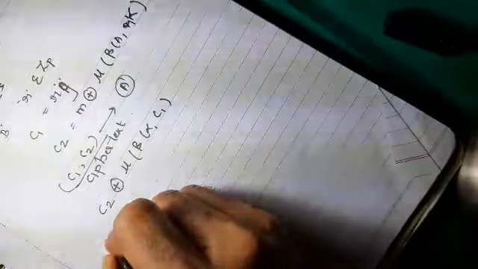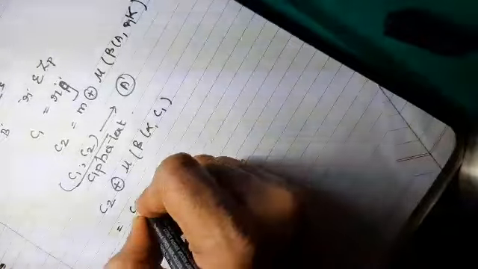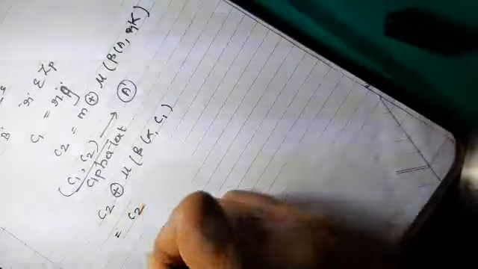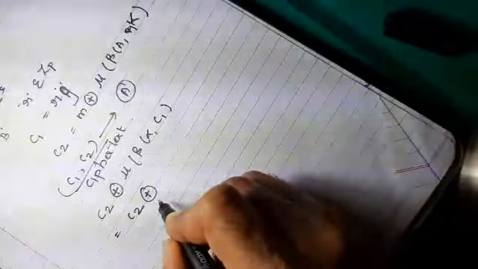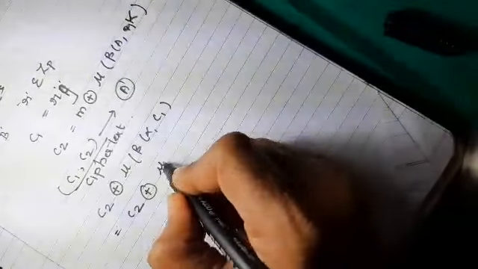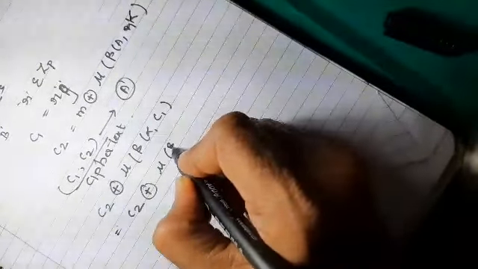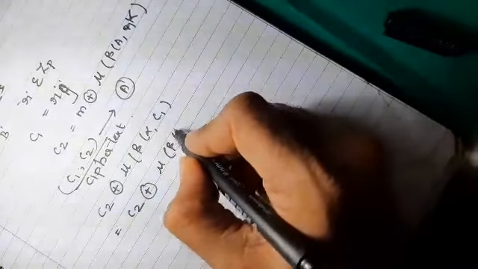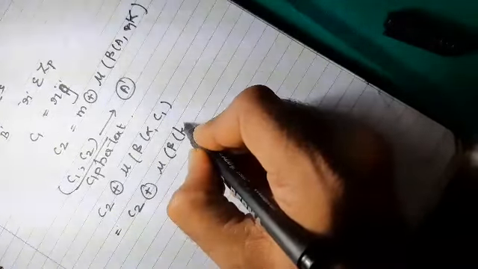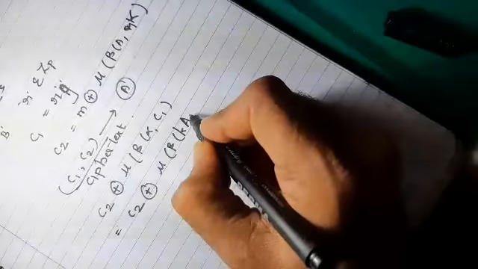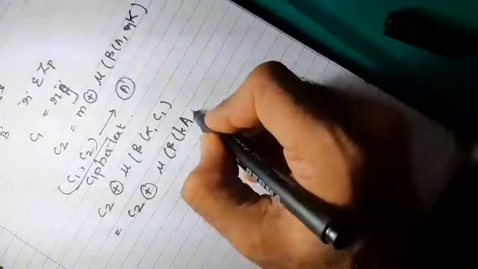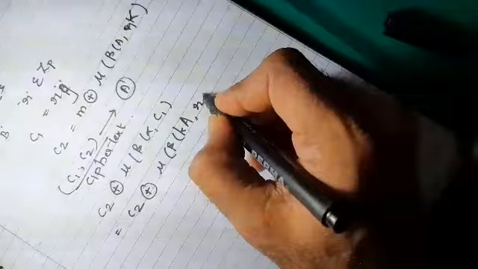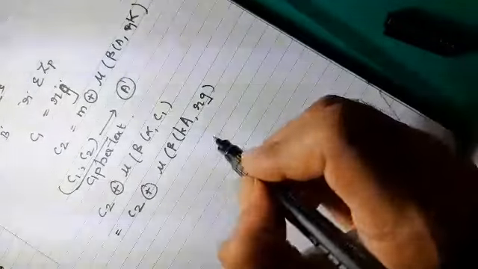Then this will be simplified as C2 XOR mu of the bilinear function of alpha. I'm going to replace this alpha by the values, that is small k and capital A, into C1, that is small r into generator G.